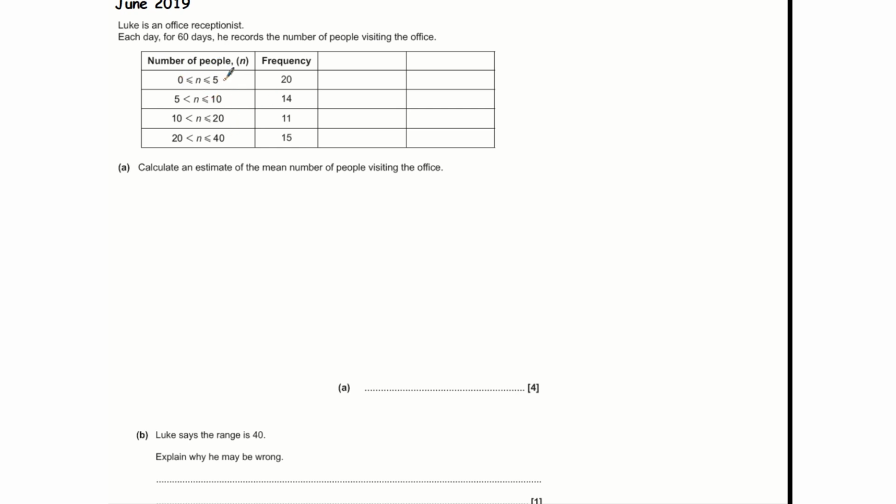So between 0 and 5 people visited on 20 of the days. Between 5 and 10 people visited on 14 of the days, and so on. So this is basically grouped data. First of all, to find the estimate of the mean number, we need an estimate of the amount of people. We're not given the exact amount of people in each of these groups. So we can do the midpoint of each of these groups.